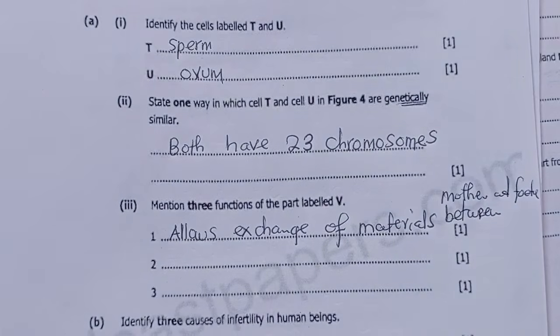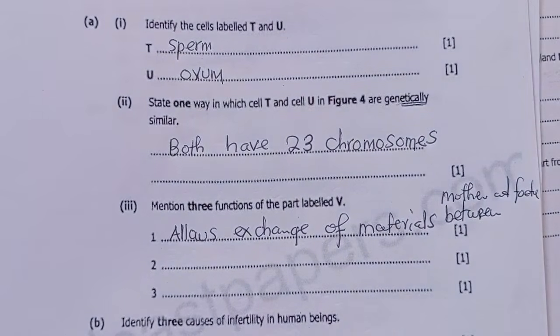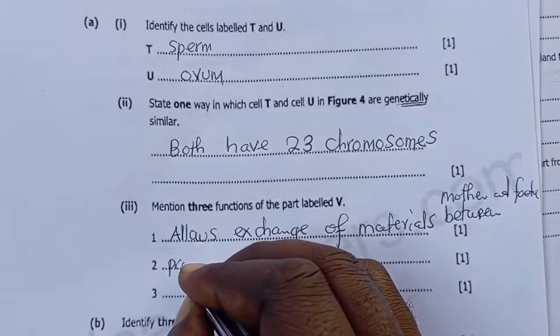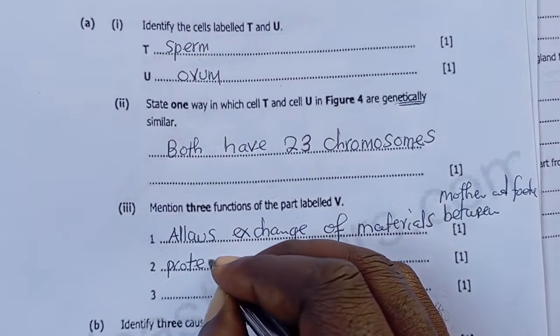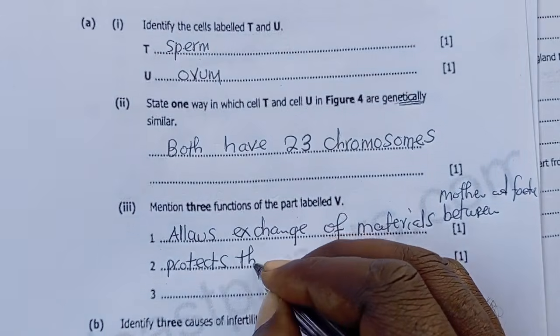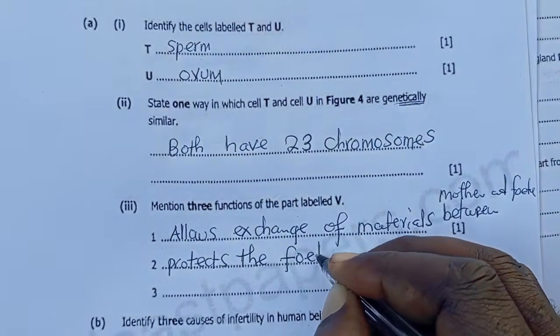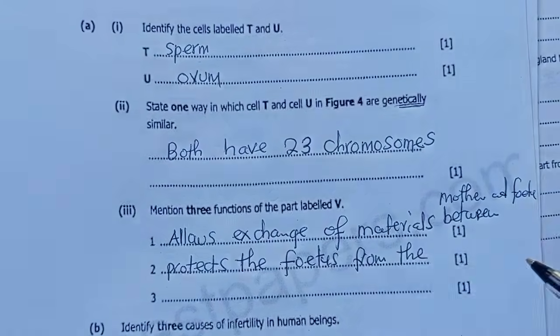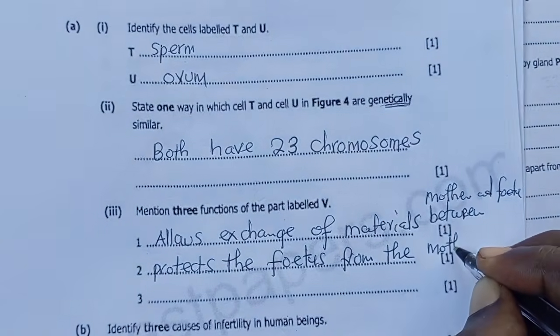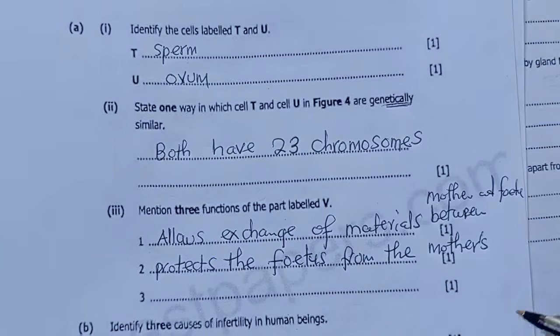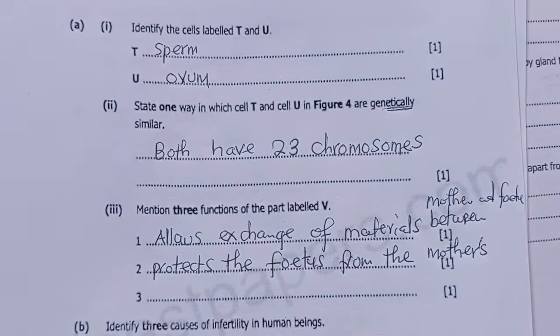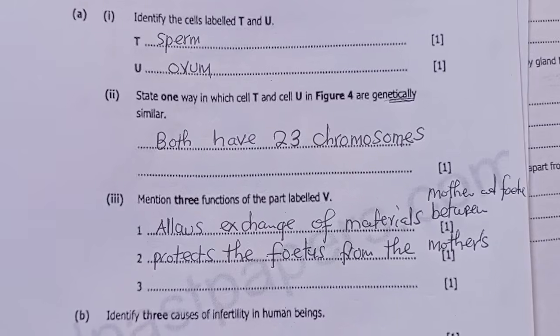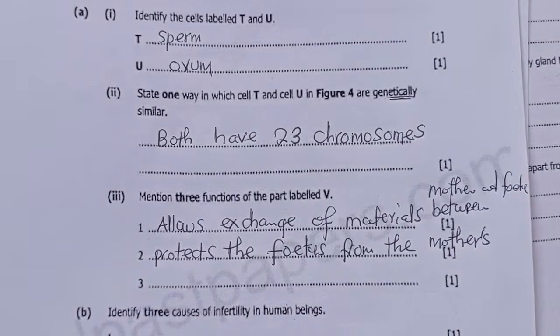And the other function, we also need to understand that it protects the fetus from the mother's immune system. So it protects the fetus from the mother's immune system. You can finish it. There is also a topic called immunity. Make sure you study through it. I've just remembered, study through that particular topic.